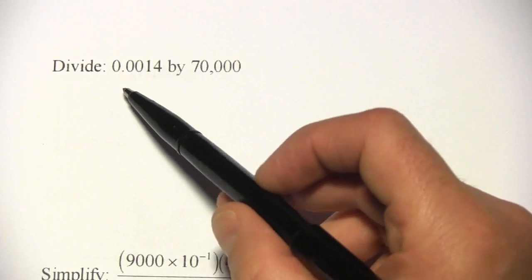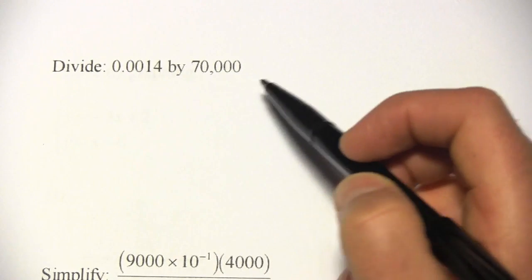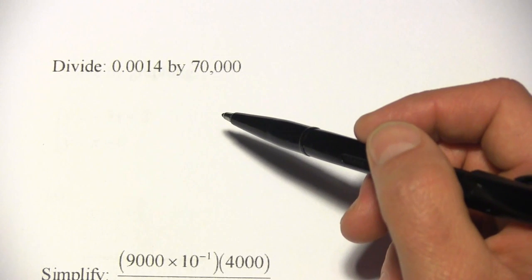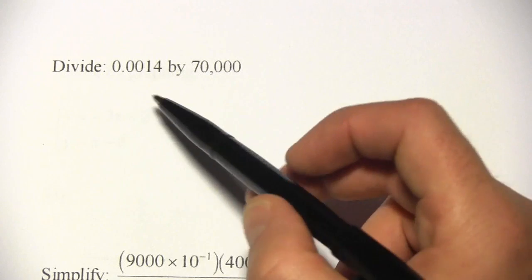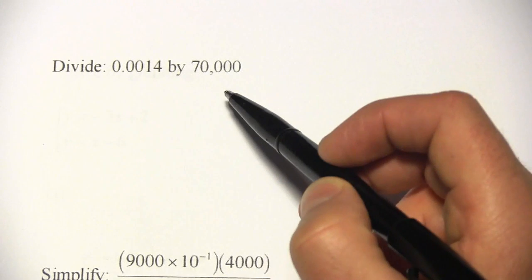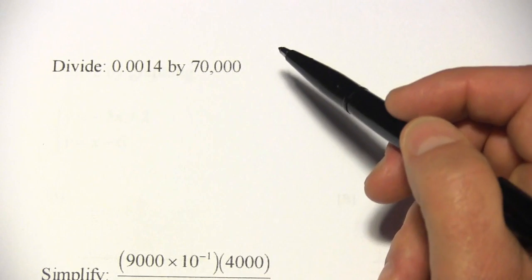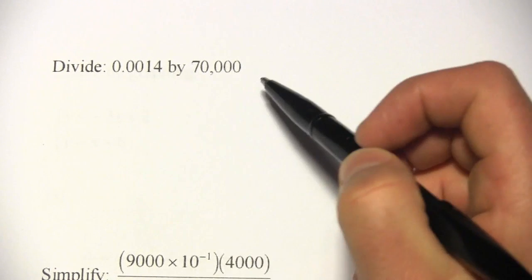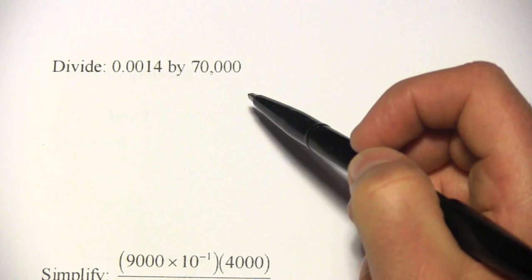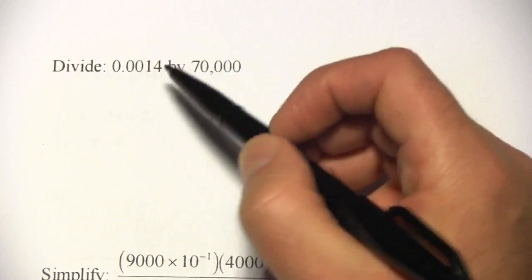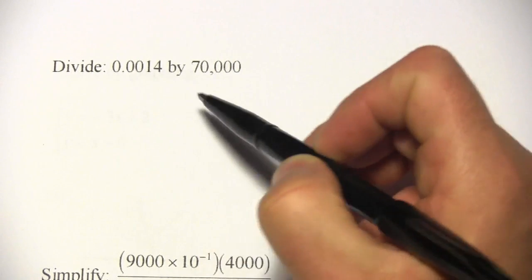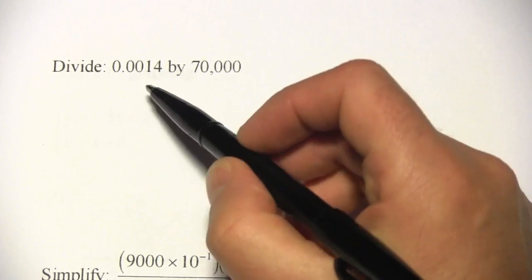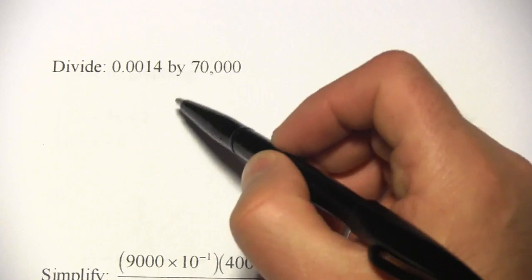But let's look at this one. It says divide 0.0014 by 70,000. You probably wouldn't be able to do that in your head very easily. But if you look at the numbers that are here, we have a 14 and a 7, really. And you know how to divide 14 by 7. That's just 2. So the trick is to rewrite these with scientific notation. And remember, with scientific notation, you take the decimal point and move it, and then multiply by a power of 10 based on the number of places you moved the decimal point.